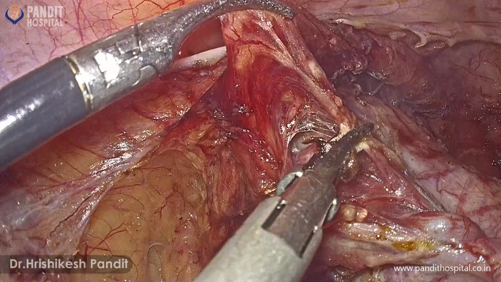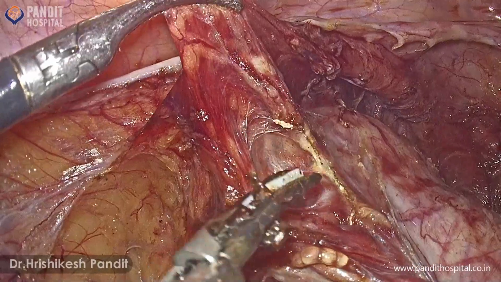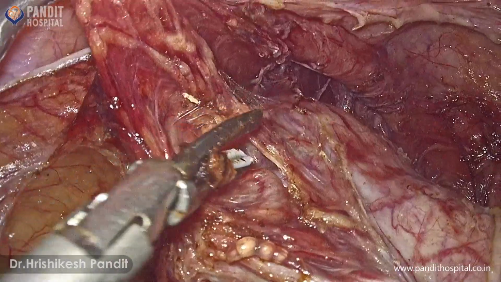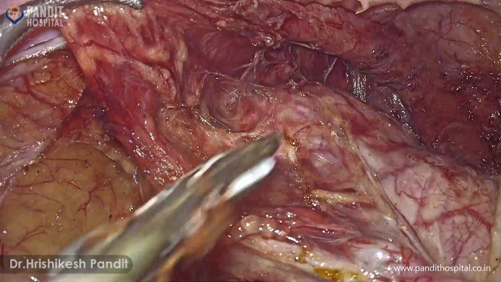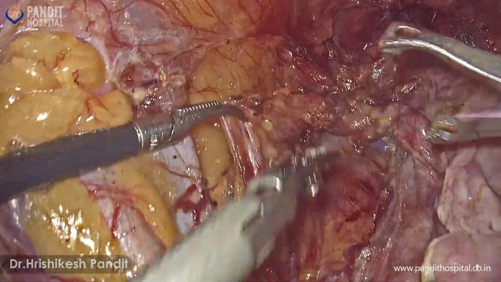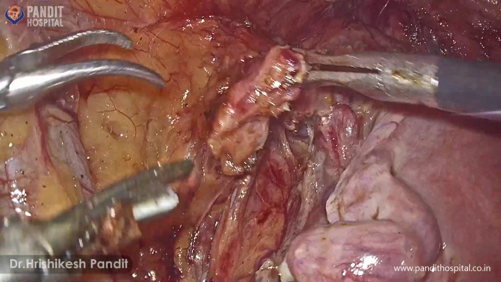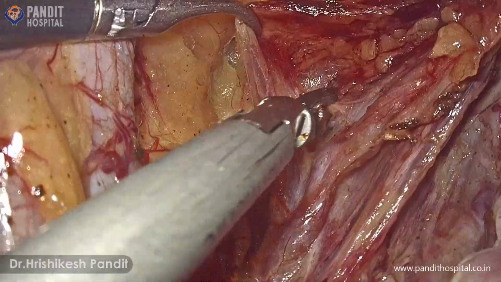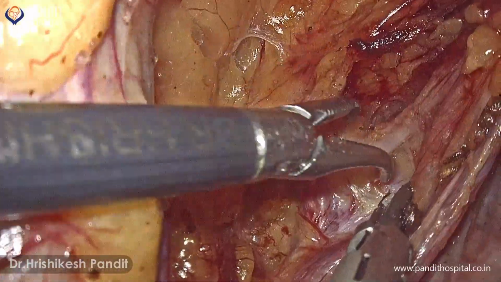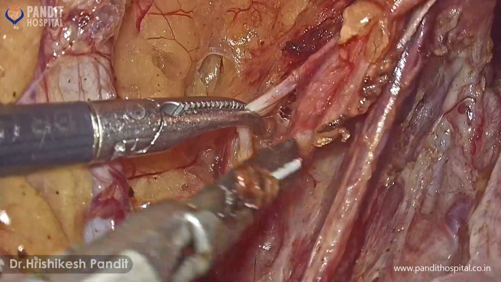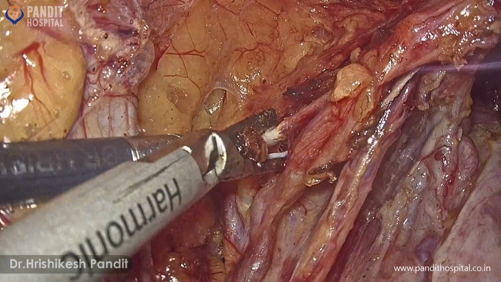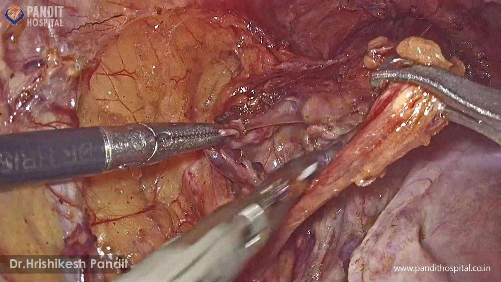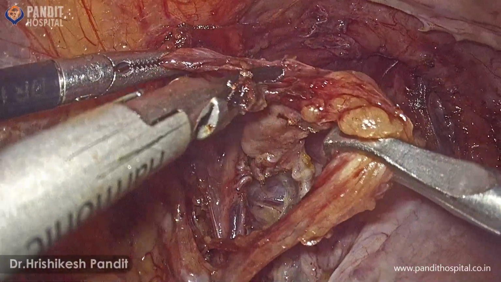Next, we are holding the uterine artery and gently pulling it up in an upward direction, and a window is created underneath. Short bursts of cutting currents are used. Uterine artery retracted by the assistant.